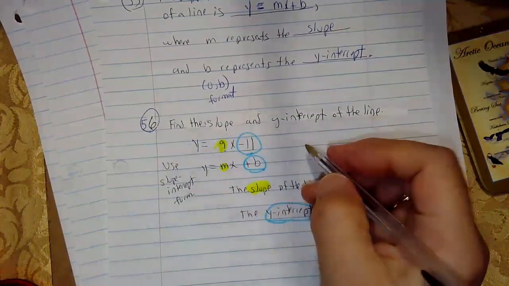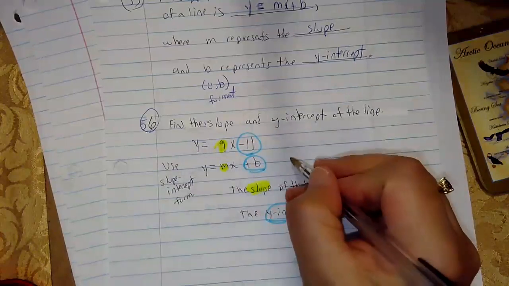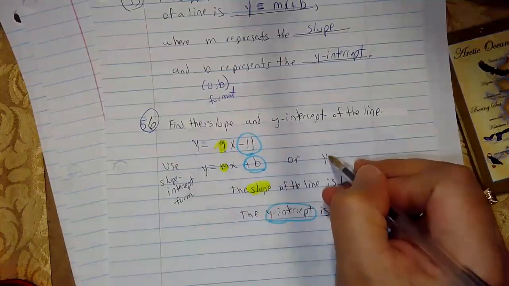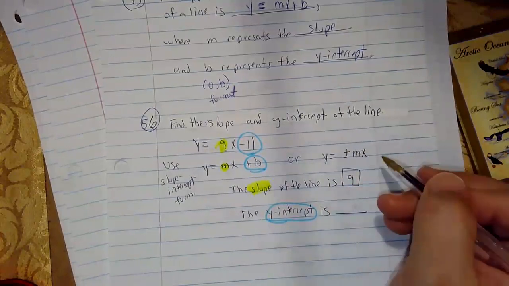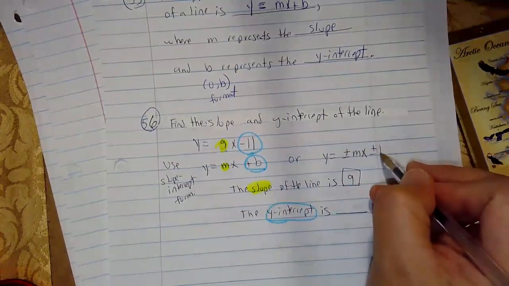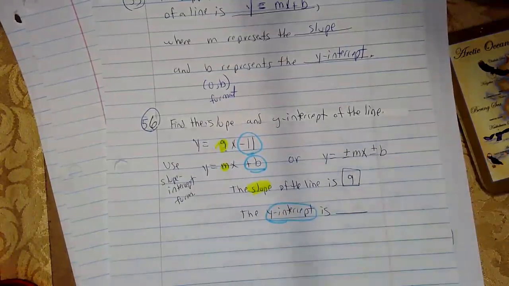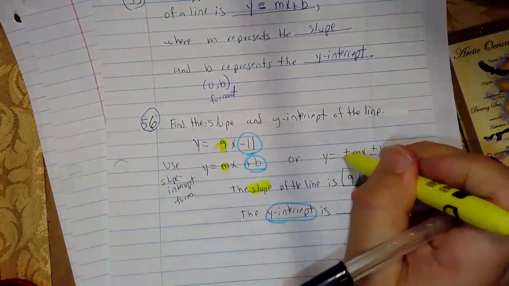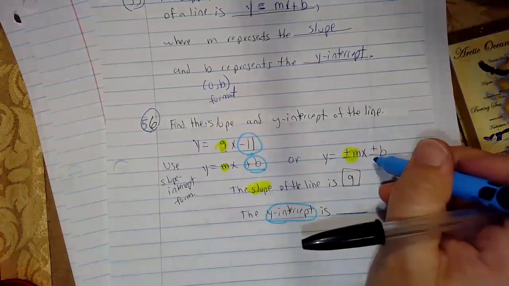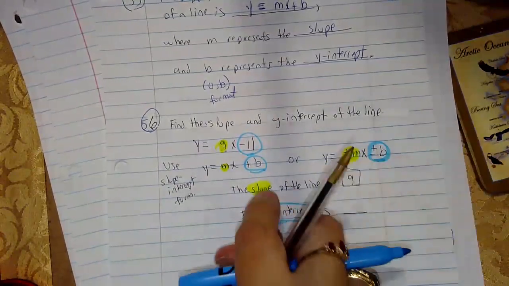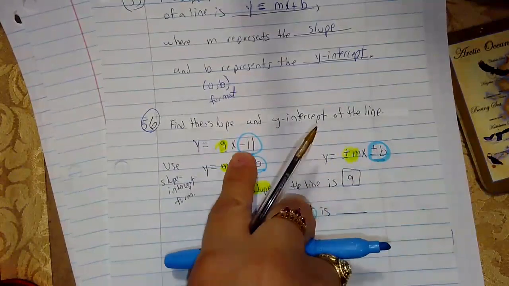And really, you know, really on your y equals mx, m could be positive or negative, and b could be positive or negative. So you can see here that, see, it's a negative.